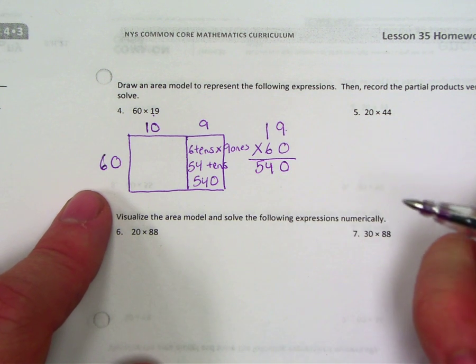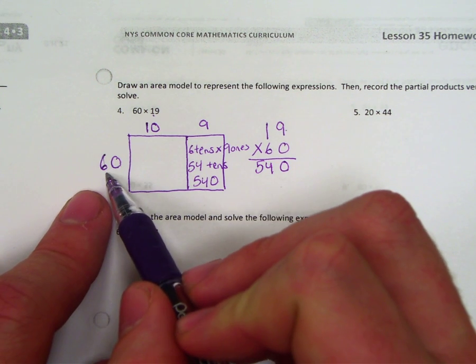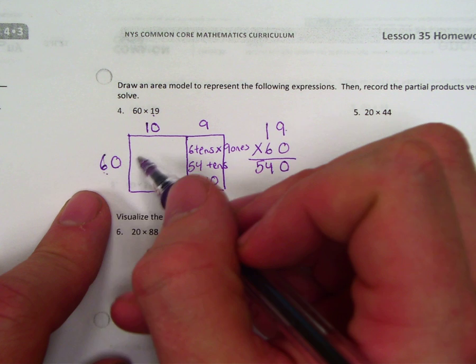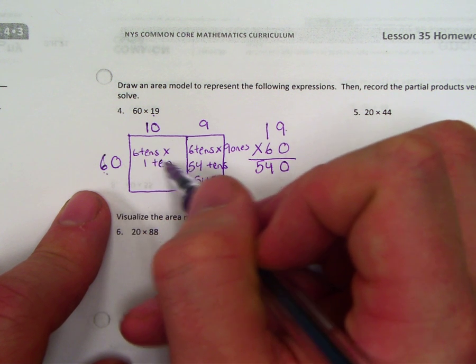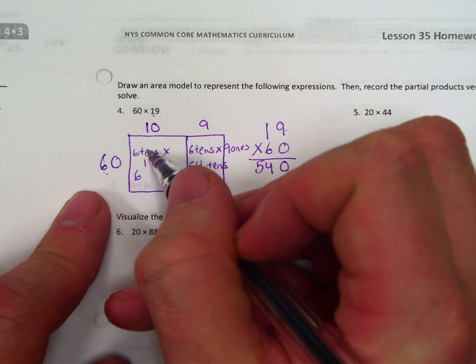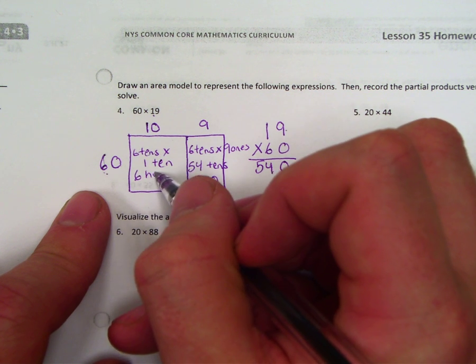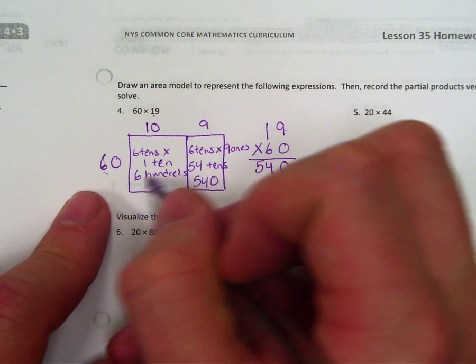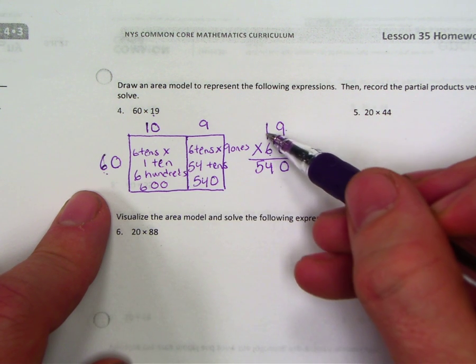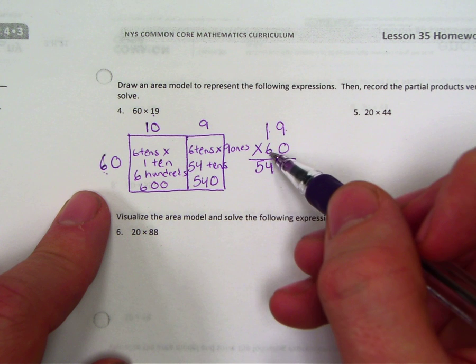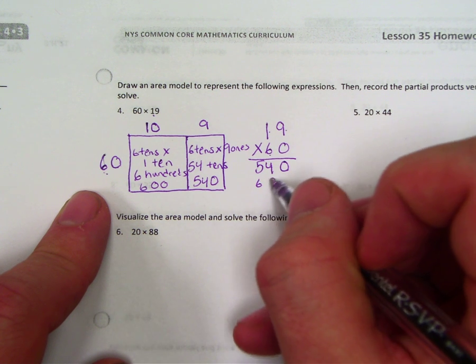Next, we're going to look at our hundreds, or our tens place. So we have 6 tens times 1 ten. 6 times 1 is 6. Tens times tens is hundreds. So 600 equals 600. We can see the same thing here. 6 tens times 1 ten is 6 hundreds, which gives us 600.